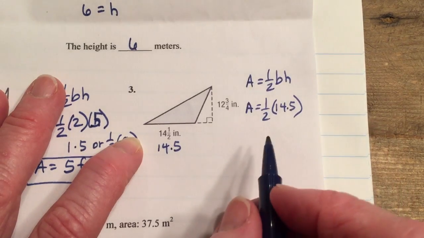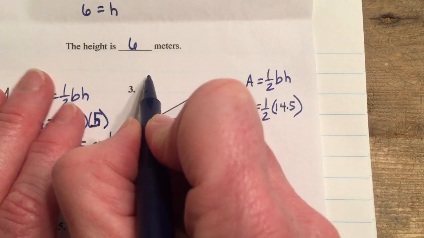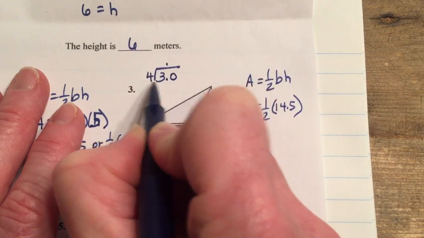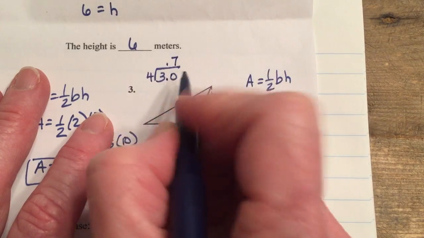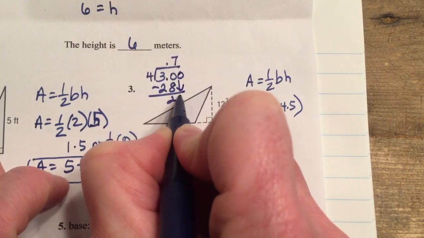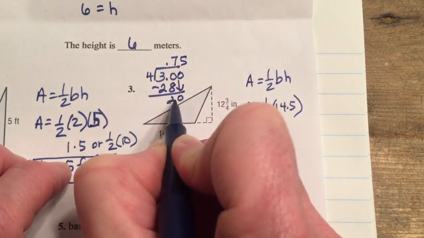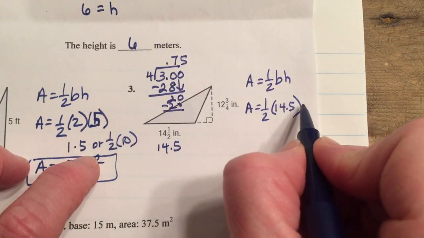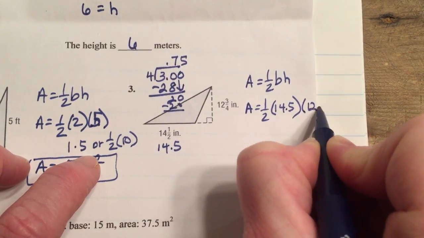Now, if I've forgotten what 3/4 is, I can always divide and figure it out. 4 won't go into 3, add your decimal, add your 0, 4 will go into 30, 7 times, which is 28. When you subtract, you get 2, bring down another 0, 4 will go into 20 5 times, so 0.75. So I'm going to be multiplying 14.5 times 12.75.